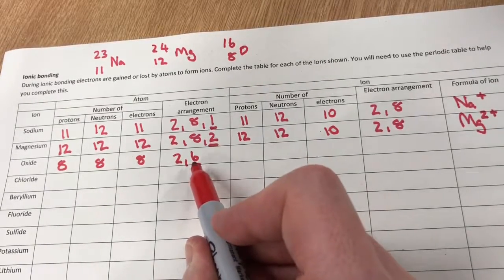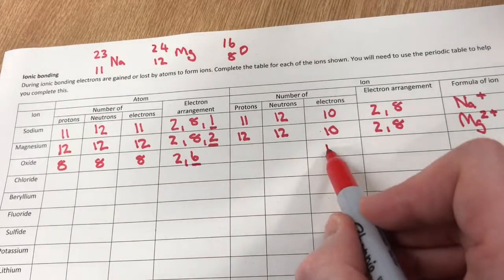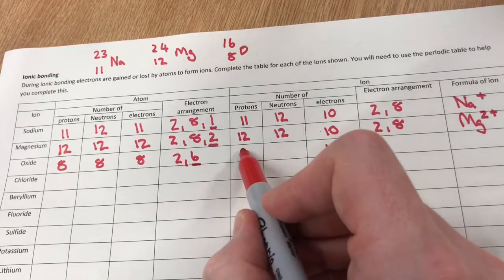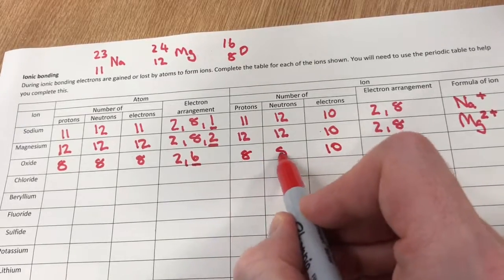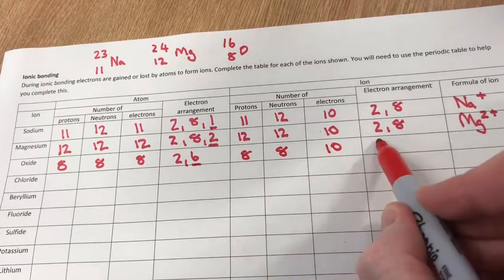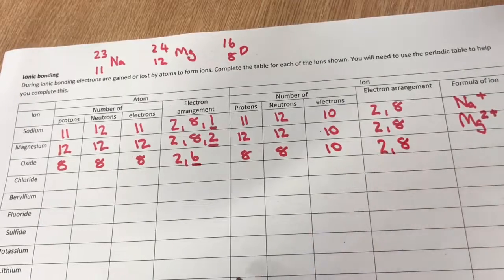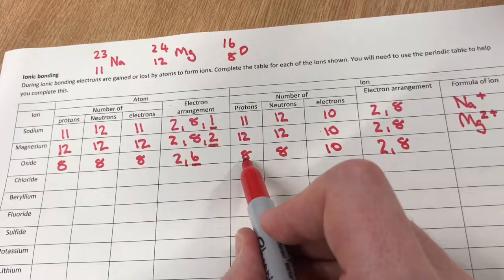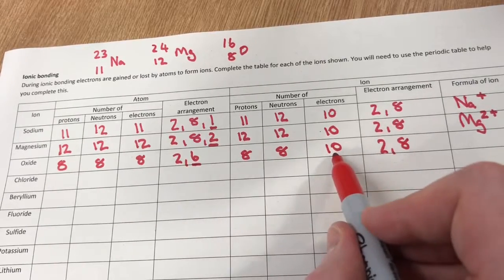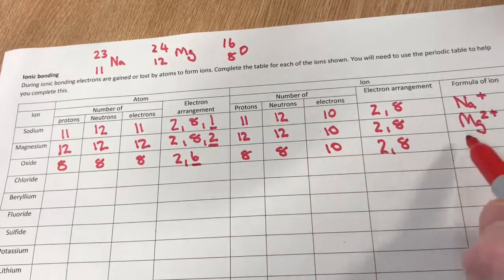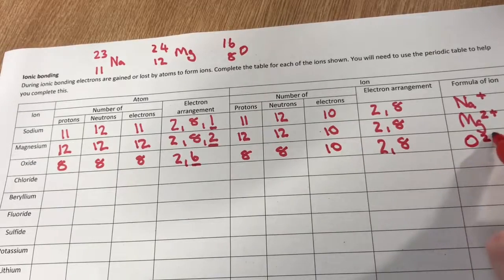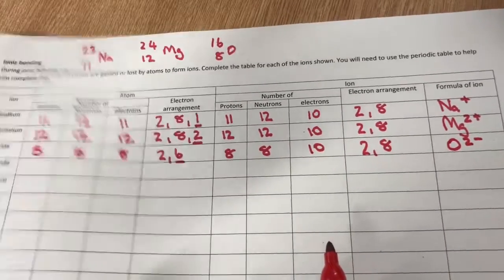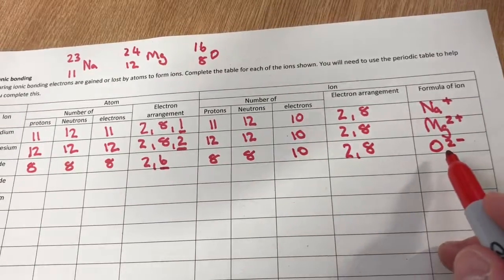Well, this time it's going to gain 2 electrons. So if it gains 2, it did have 8, it becomes 10. It still has 8 protons and 8 neutrons. This arrangement for the ion is going to be 2,8. And we now can look at the charge on this, and 8 protons that are positive and 10 negatives means there's 2 more negatives. So it's going to be O2- as the charge on the oxide ion.